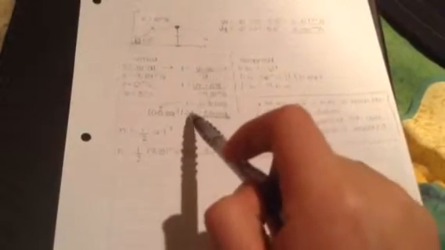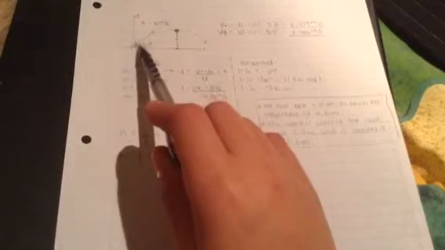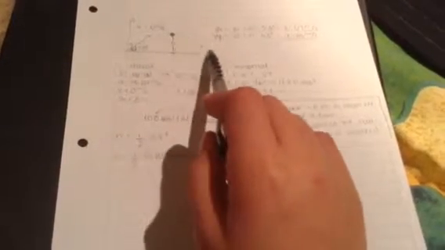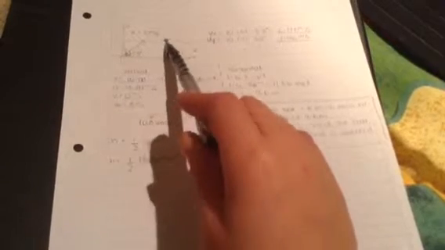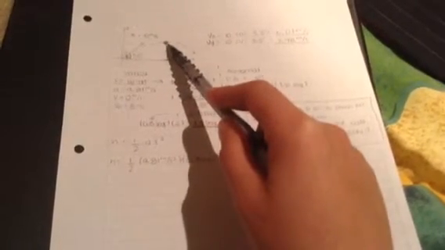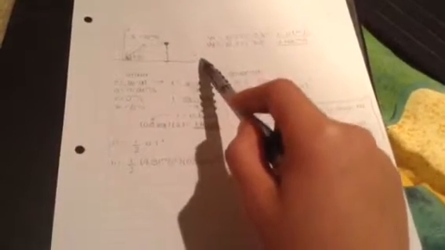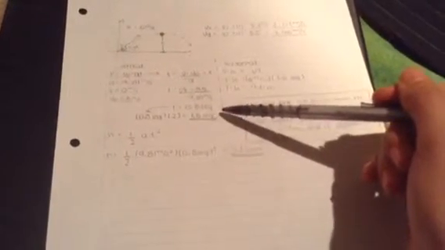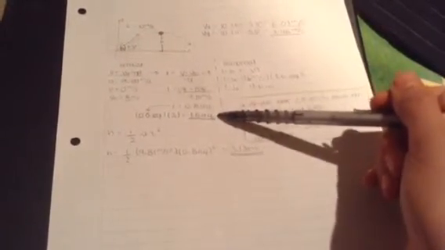So we multiply it by 2 because it comes up and then it goes down. It's 0.8 seconds to go up and 0.8 seconds to go down, so we have a total time of 1.6 seconds.